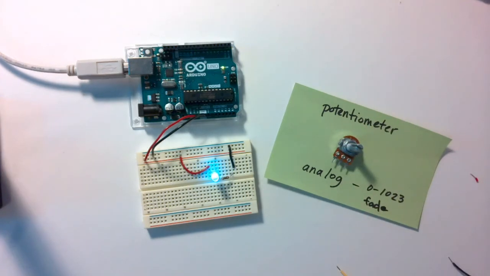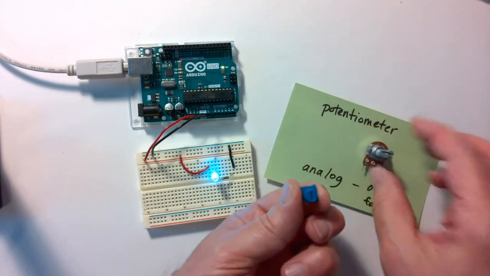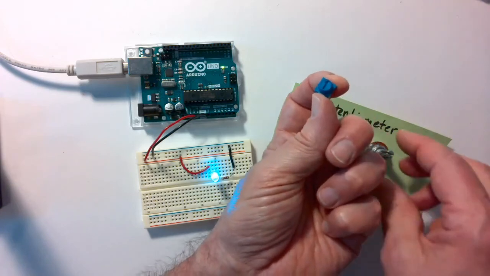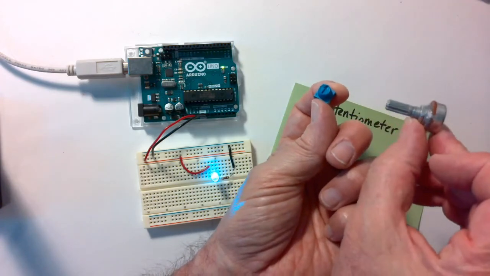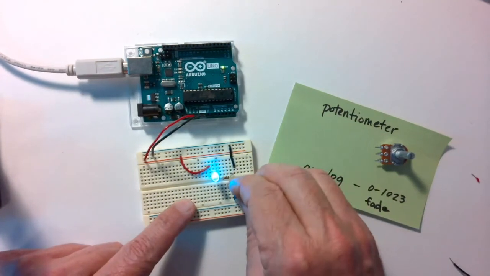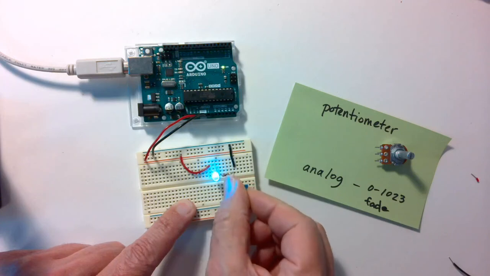So that's the whole idea of the difference between analog and digital. And there are 2 different kinds of switches. You might have something like this little blue potentiometer. I'm not sure if they're in your kit, but it does exactly the same thing as this big potentiometer. But the advantage of this one is it fits on the breadboard. So you can put it right on there and then it dials up and down.